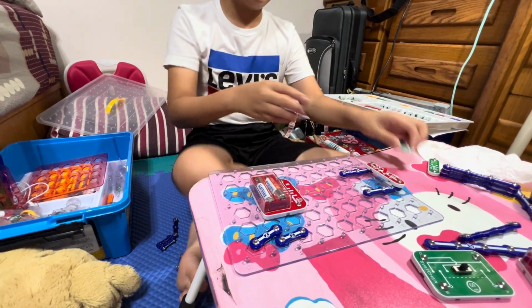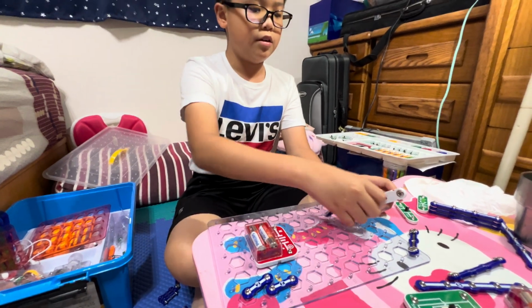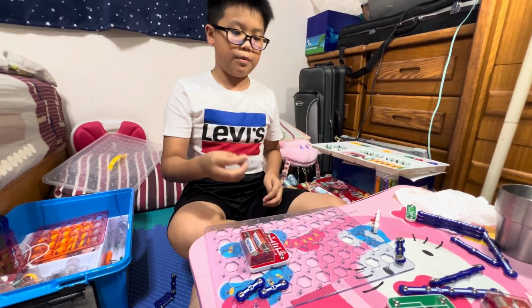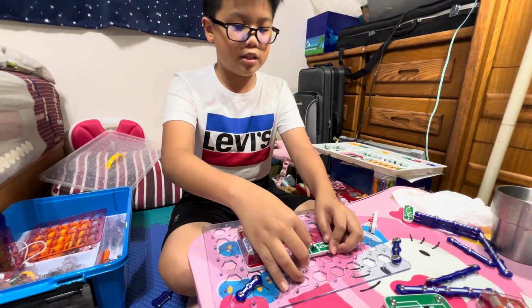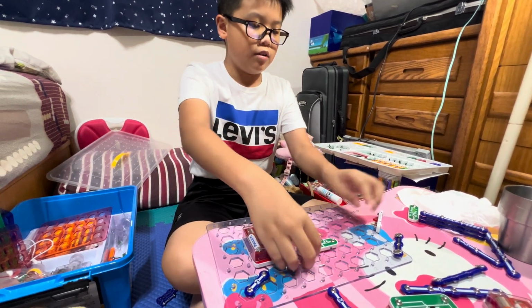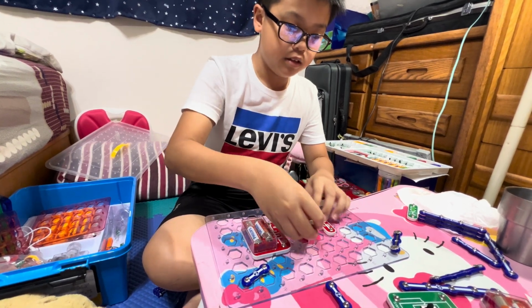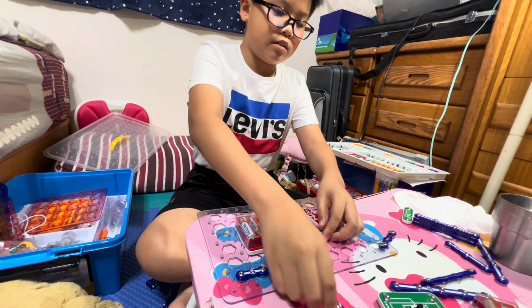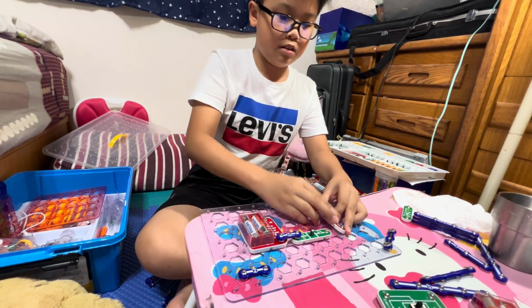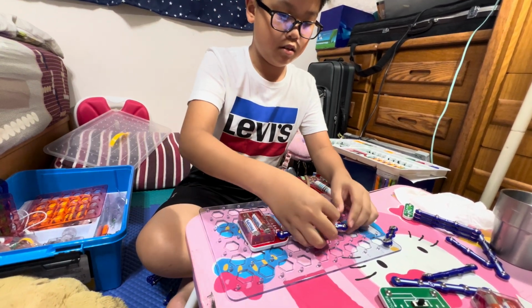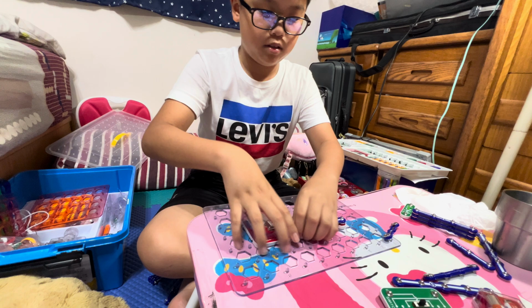Yep. So using what we learned about capacitors, we can make something like this.